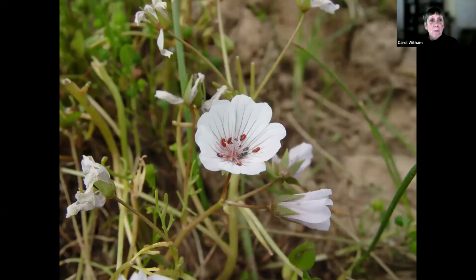This is a meadow foam. The entire meadow foam family is endemic to wetlands. The genus Limnanthes is endemic to vernal pools. There's a huge handful of species, several of which are listed. This one happens to be relatively common. This is Limnanthes douglasii rosea.